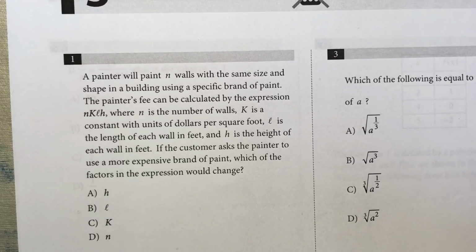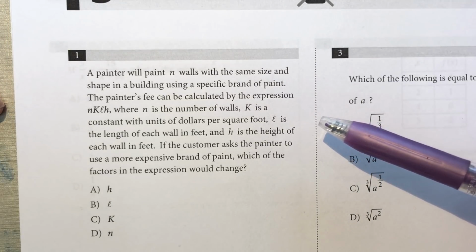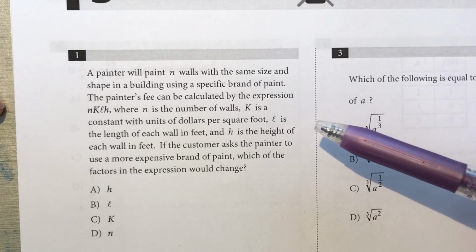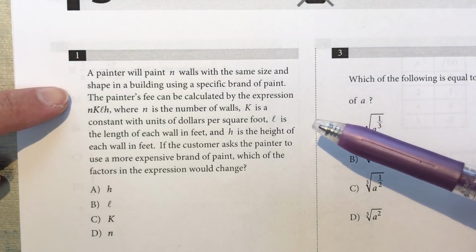So it's SAT time. Let's do some SAT practice. Here we have one problem. A painter will paint n walls with the same size and shape in a building using a specific brand of paint.